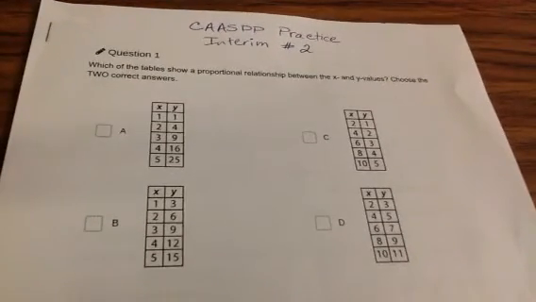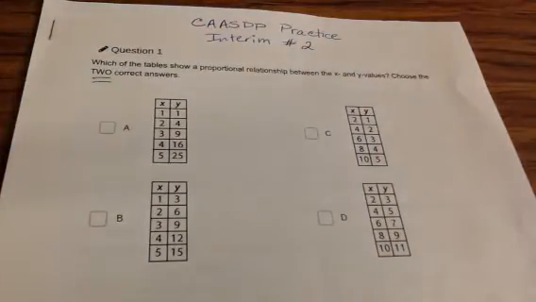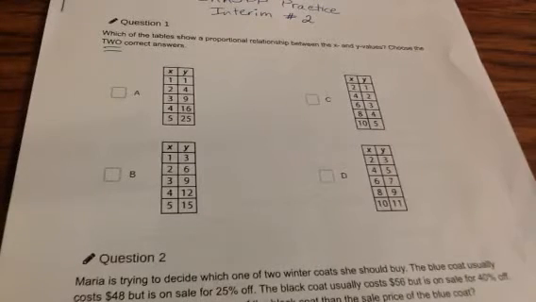Okay, interim test number 2 is cast practice again. This is helping make sure that you are awesome. Which of the tables show a proportional relationship between the x and the y values? Choose the 2 correct answers. First thing I'm going to do, double underline 2. How many do we have to choose? 2. Is it okay if we just choose 1? No. So out of these 4 choices, how many are yes and how many are no? 2 are yes and 2 are no.